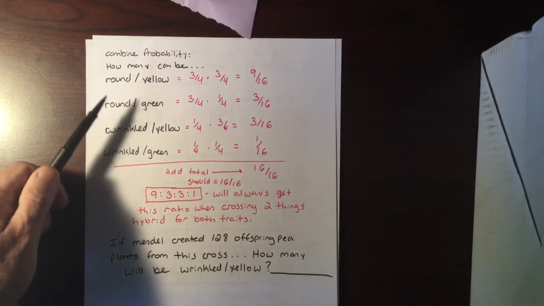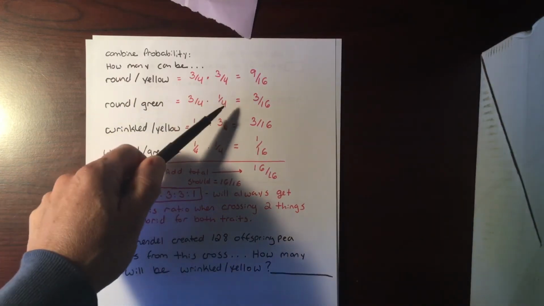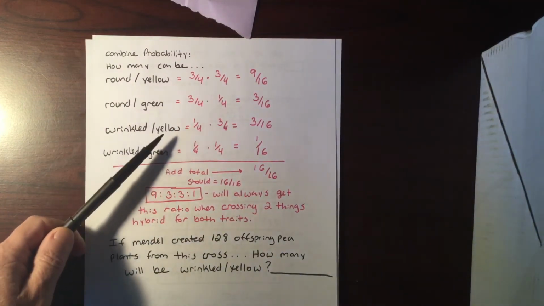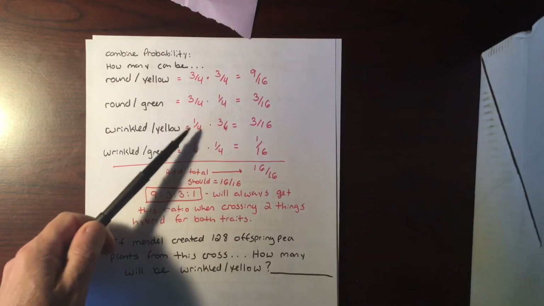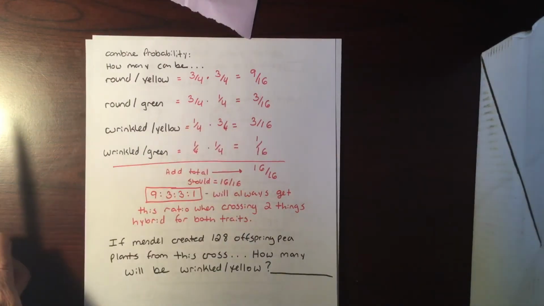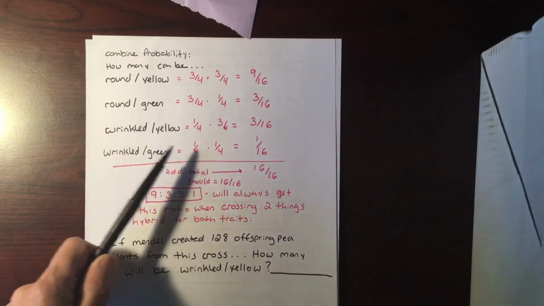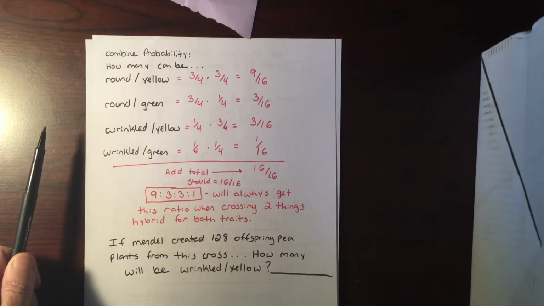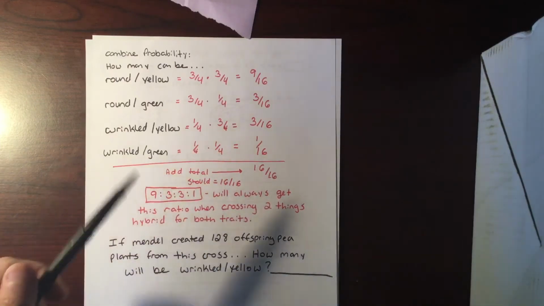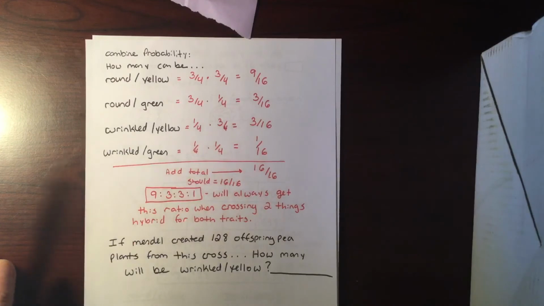How many are going to show the dominant recessive trait, round, green? 3 out of 4 for round, 1 out of 4 for green, gives me 3 out of 16. How many are going to be wrinkled and yellow? Recessive, dominant. 1 out of 4 for wrinkled, 3 out of 4 for yellow, still gives me 3 out of 16. My 2 recessive choices, I've got wrinkled, 1 out of 4, green, 1 out of 4, 1 out of 16 for those 2 recessive choices. This is where I say add it up. Make sure that your numbers equal 16 out of 16, that your math is not a little wacky there.